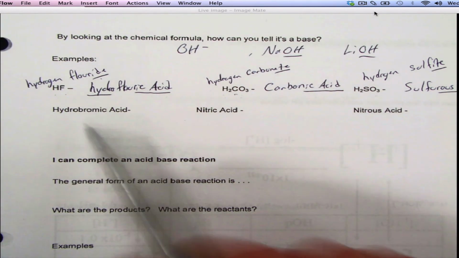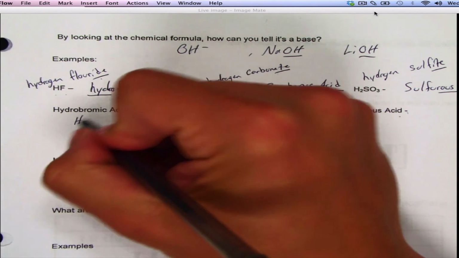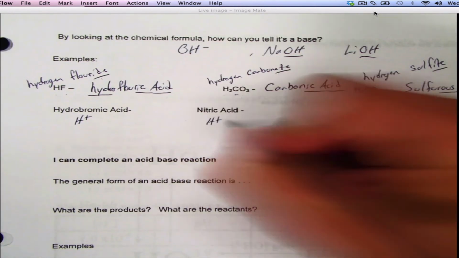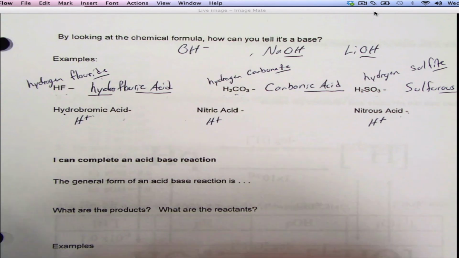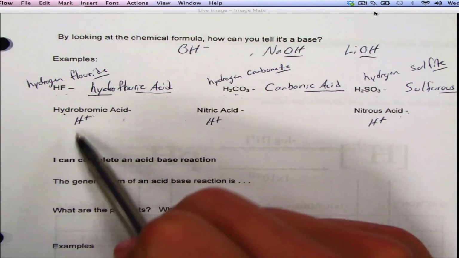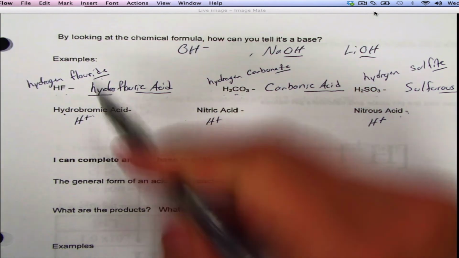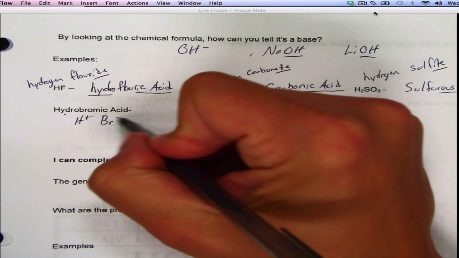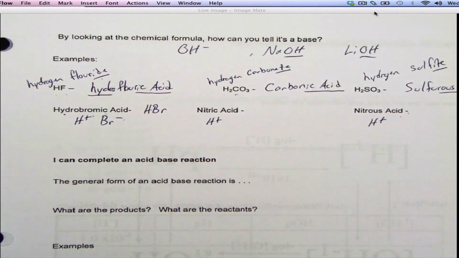Using our rules, let's see if we can work it backwards now, figuring out the formula from the name. Any acid always has an H plus ion in there, so that's the first thing you figure out. I'm dealing with acids, so H plus is always first. Now the problem is figuring out the next part. Hydrobromic acid. The hydro tells you that there are only 2 elements, H and something else. Just by saying bromic, you could say it's probably bromide, which is just bromine, and that's a 1-. Drop and swap the charges: HBr.